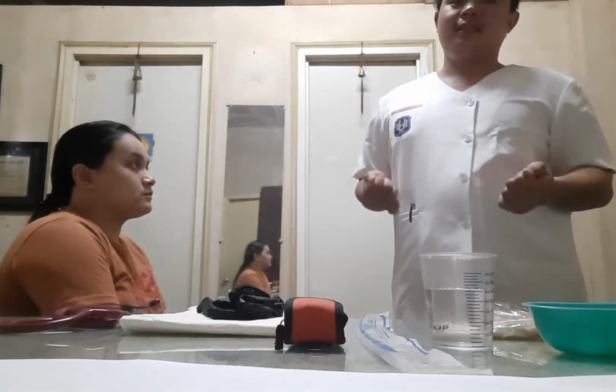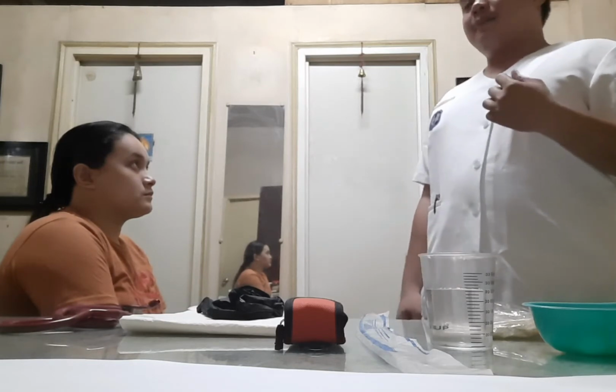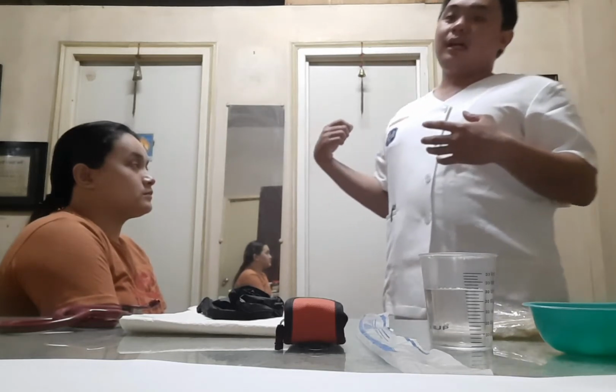Assuming that I already done proper hand washing, I will be giving the patient's privacy by closing the curtains or the doors or the windows and anything that the patient can be seen through outside of the room.